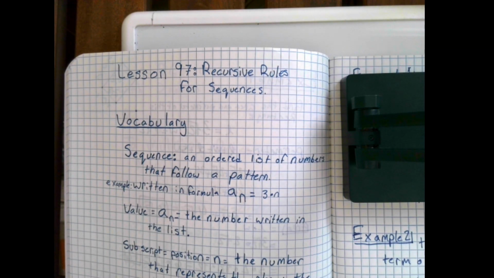Alright, welcome to Saxon Math Course 3, Lesson 97, Recursive Rules for Sequences. So we're going to get started with some vocabulary.